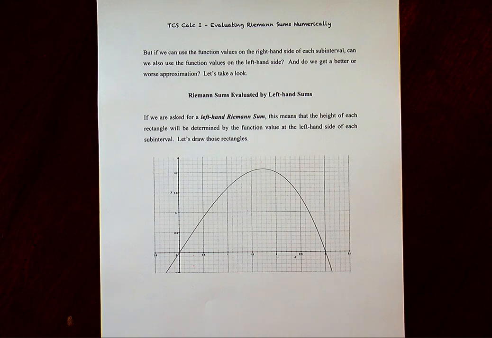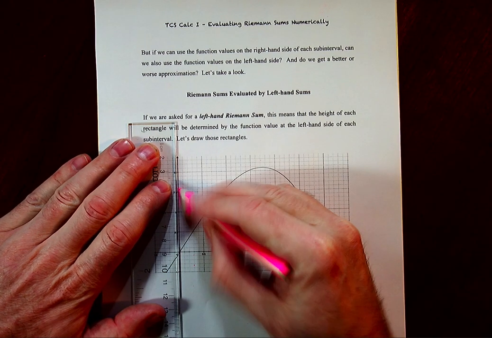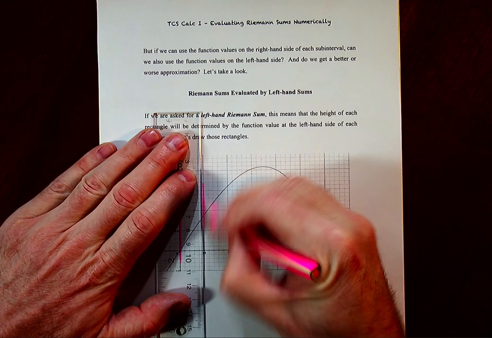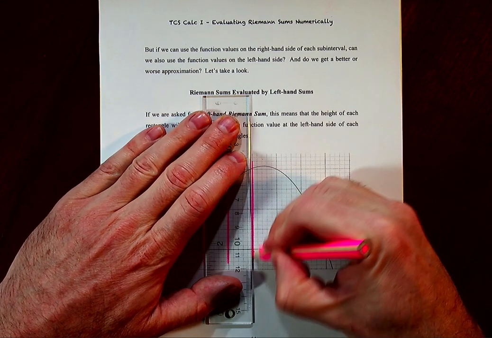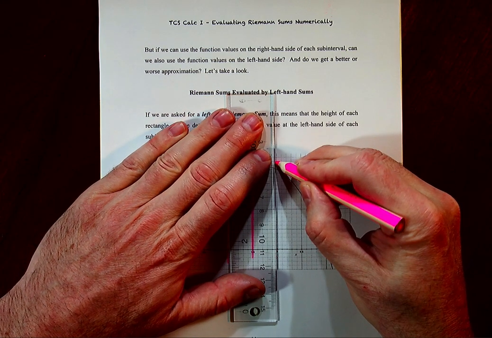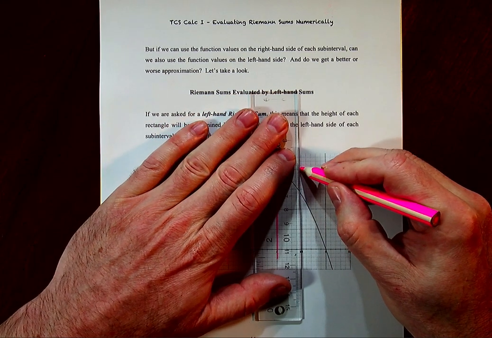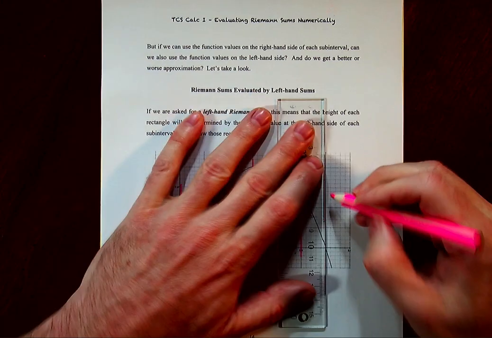Now again, we're using the same function. This is f of x is equal to 9x minus x cubed. Okay? And we are doing it from 0 to 3 with 6 subintervals. Okay, so just like the last time, we're basically chopping it up into these subintervals. Okay, but before we actually get too far, I want us to notice something.